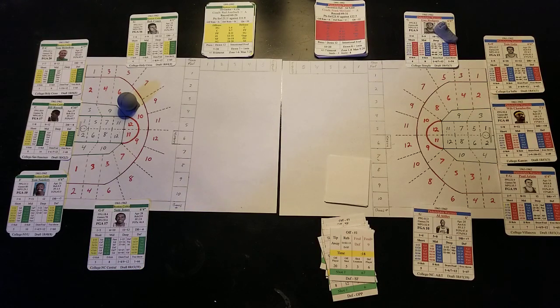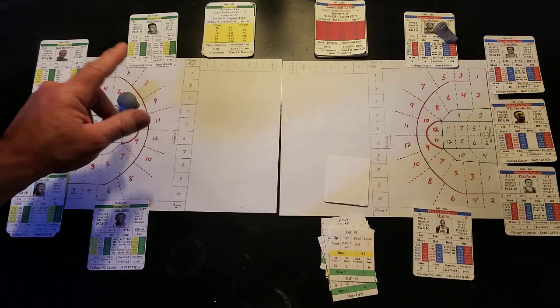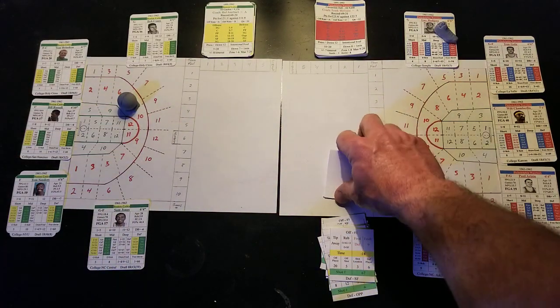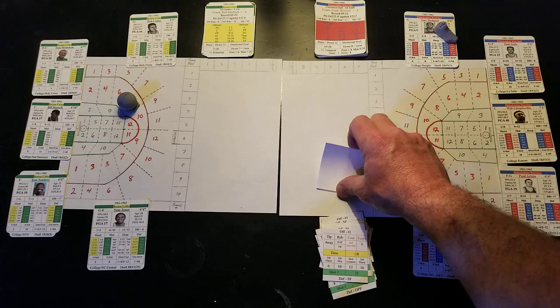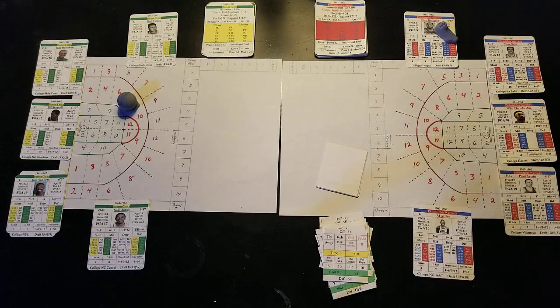So Cousy gets the bucket and the foul. What's that? 9-2, 9-4. Cousy's going to shoot. Free throw is a 1-60. 28. He hits it. That's 10-4.